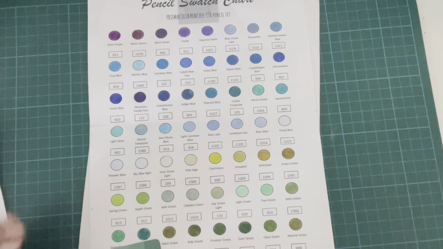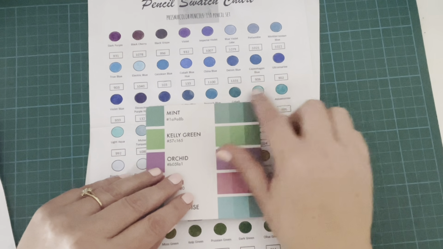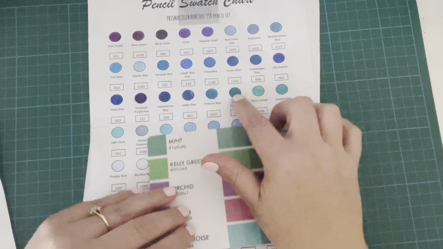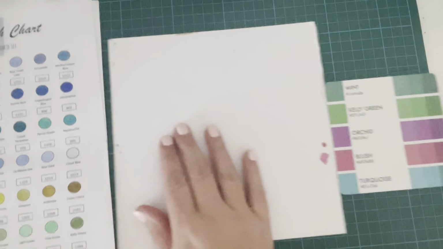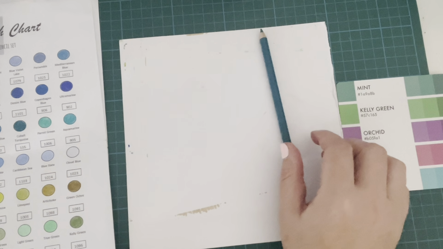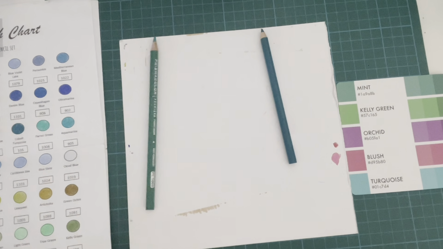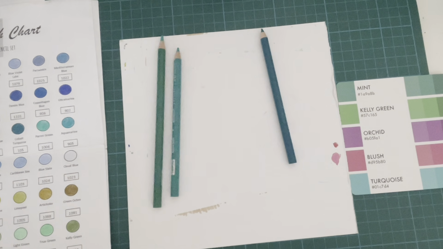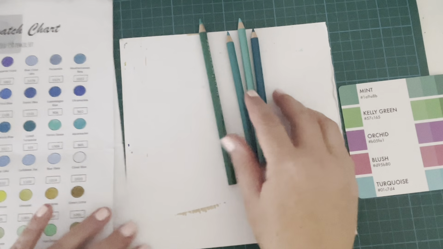So I'm thinking this is a bit too green. It needs to be a bit bluer. So I'm thinking I can use these and combinations of these. Let's pull out those pencils. So I've got Cobalt Turquoise, which is here. I've got Parrot Green, I've got Aquamarine, and I've got Light Aqua. So these could work in various combinations.